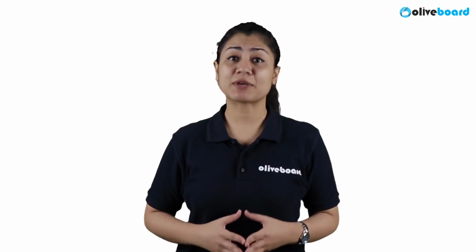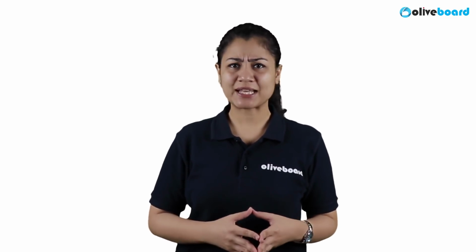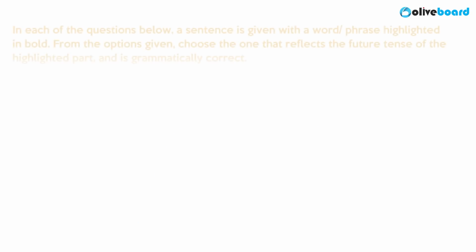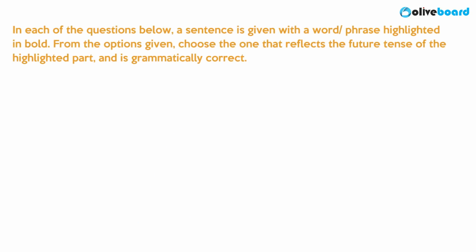Now this is going to be a mixture of questions on future tense plus the other tenses as well. So let's get started. In the first question here, we are given a sentence with the part highlighted in bold. Now we have to choose from the options given below the one that reflects the future tense of the highlighted part and is grammatically and contextually correct.